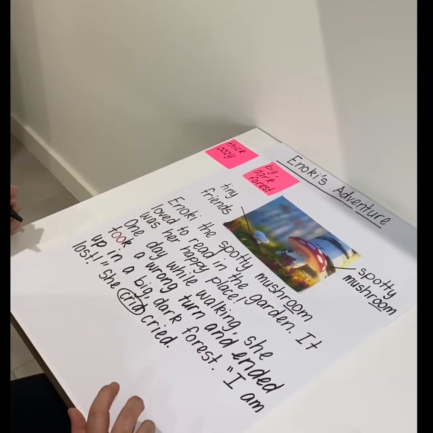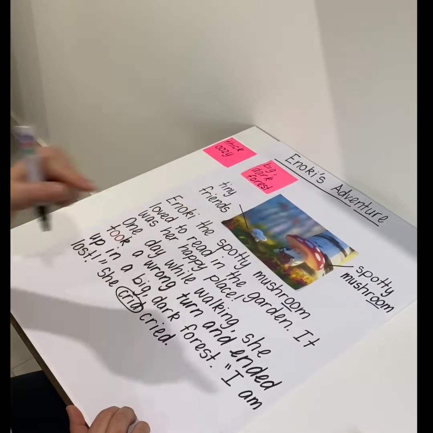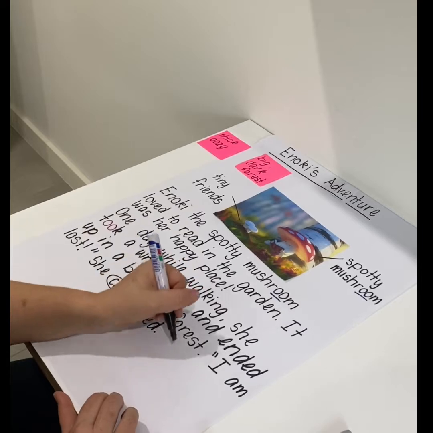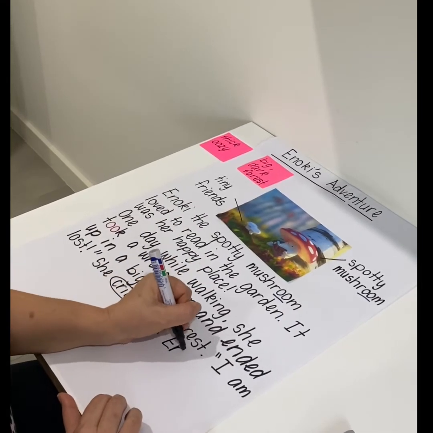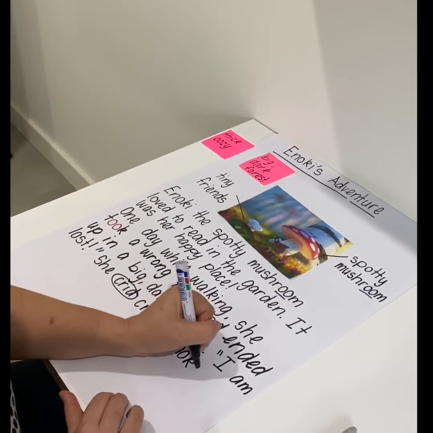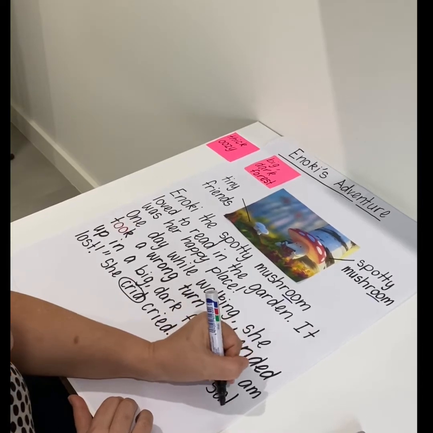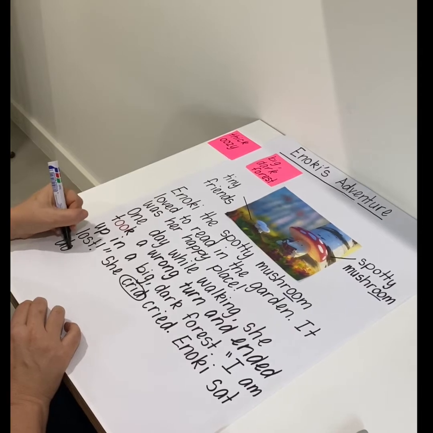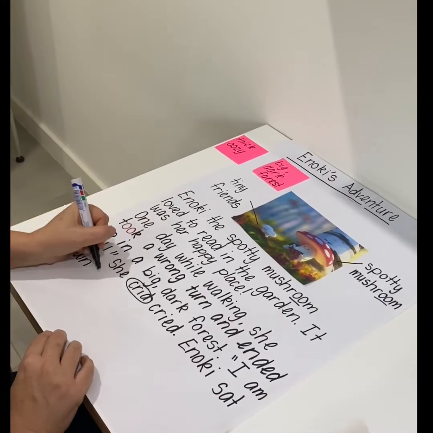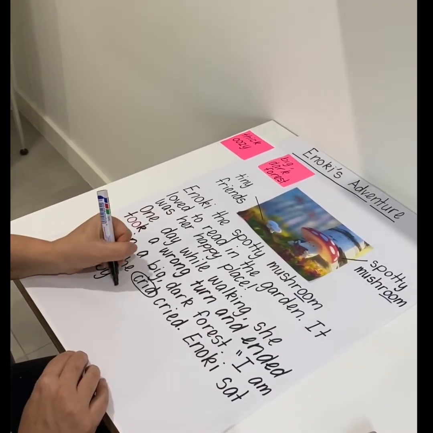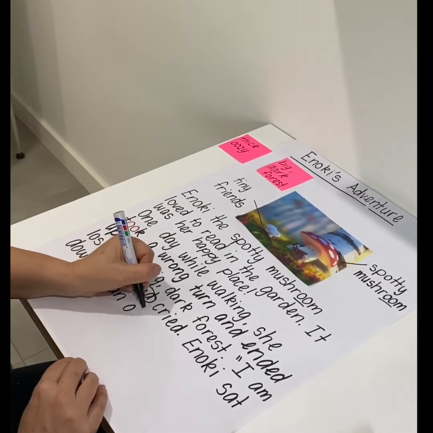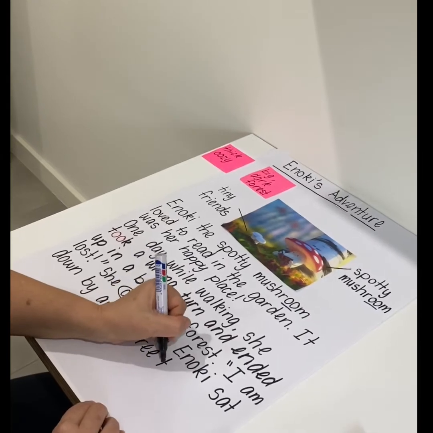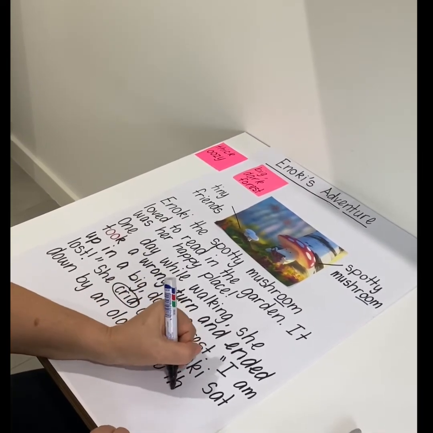She cried. Okay. Now I know that Anoki sat down by the tree. So I'm going to say Anoki sat down by an old tree to think.